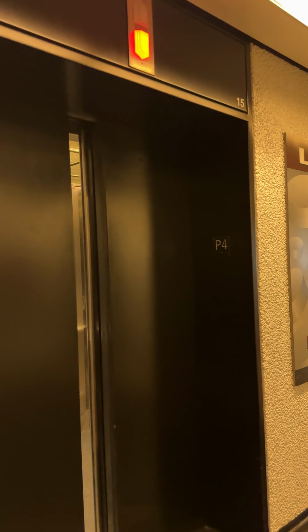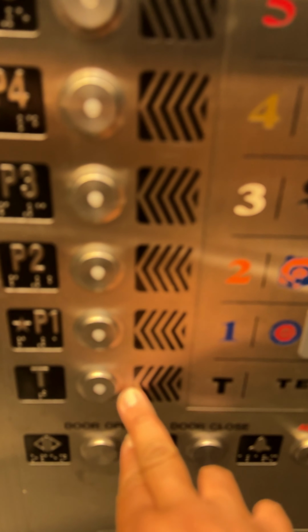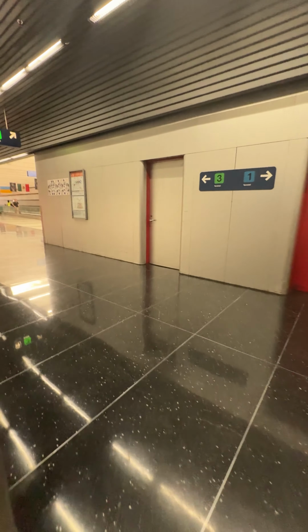So now I'm on the elevator, and I'm going to click the button that's next to terminal, and that's going to take me to the bottom level.